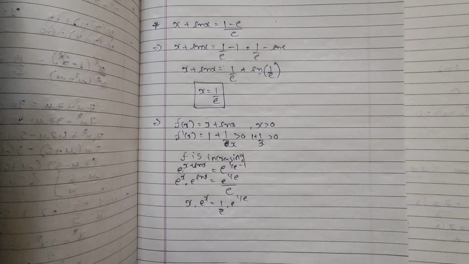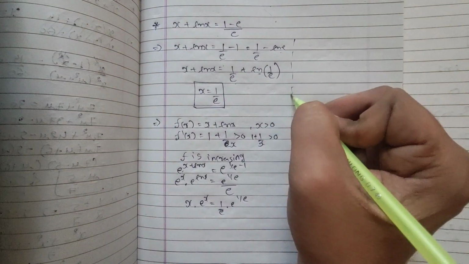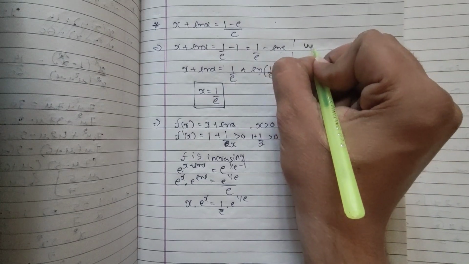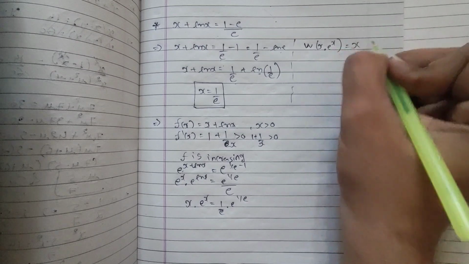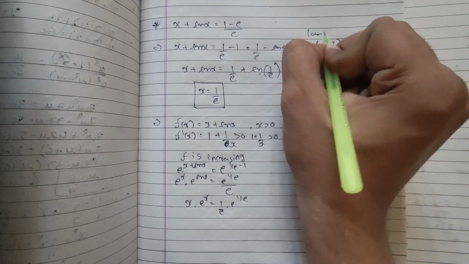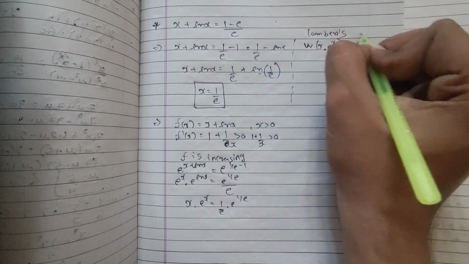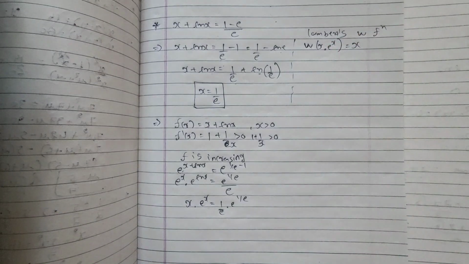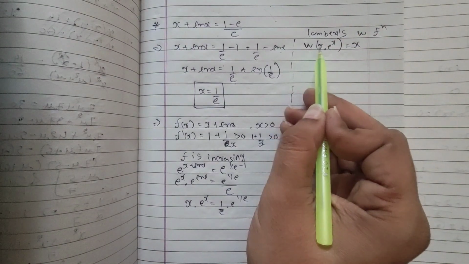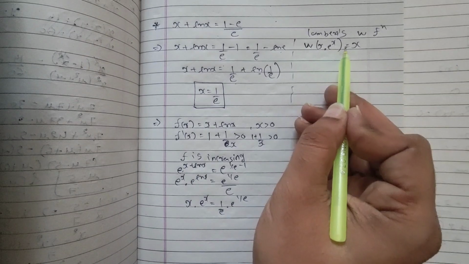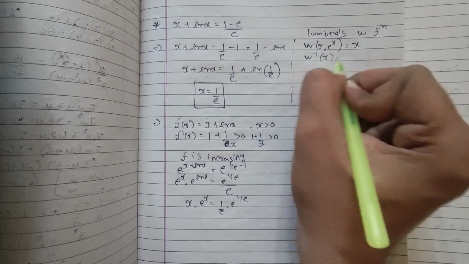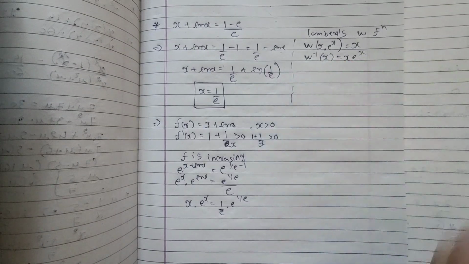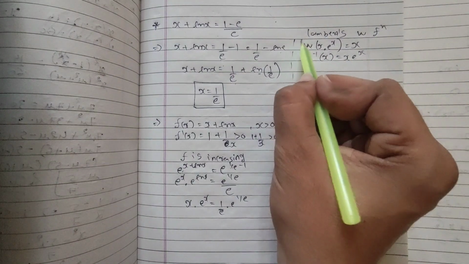Because I can simply apply the Lambert W function here. Why? Because I'm sure all of you are aware of what a Lambert W function is: if I have x into e raised to x, then our answer will be x according to Lambert. If I write the Lambert W function inside x e raised to x, then our answer will be x, and its reverse is also true, which means the inverse of x will be x into e raised to x, right?